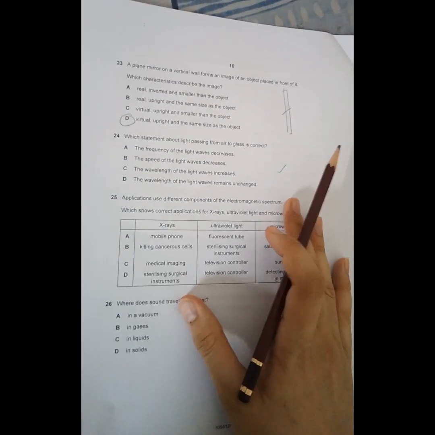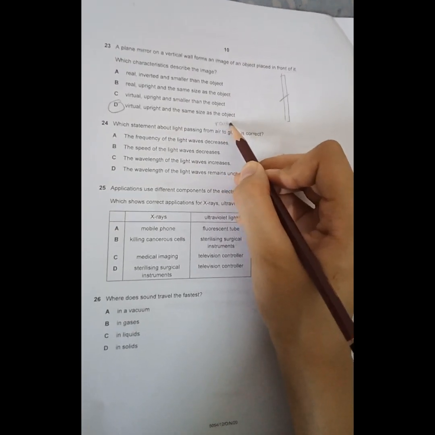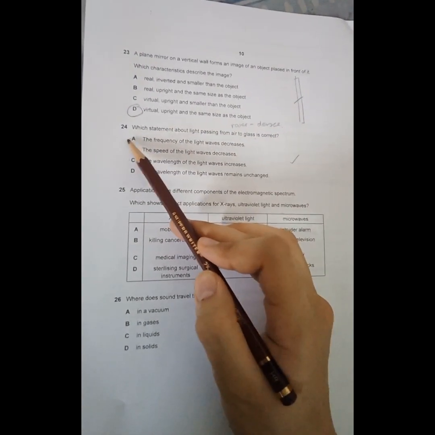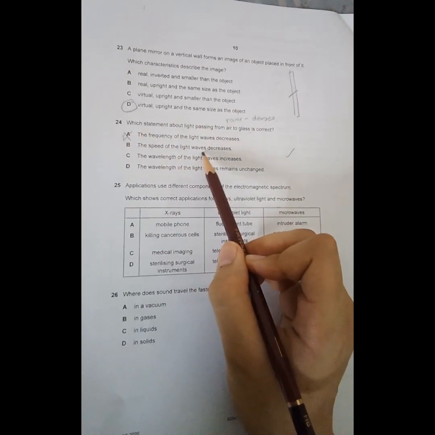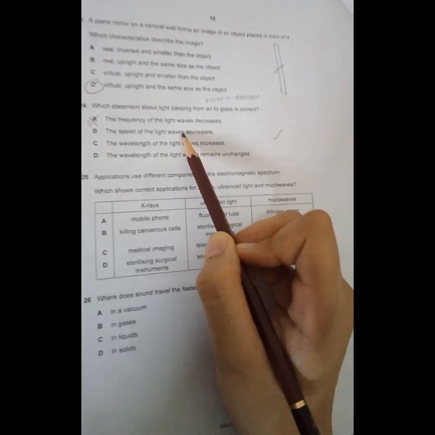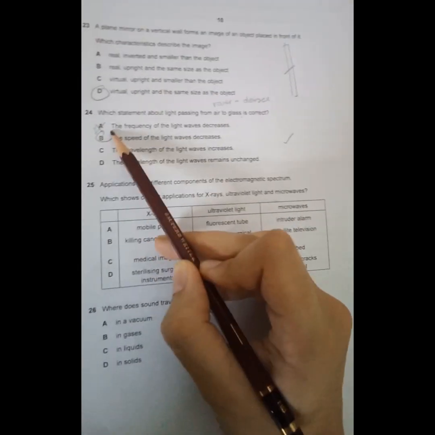Which statement is about light passing from air to glass? It is going from a rarer medium to a denser medium. The frequency remains unchanged. The speed of the light waves decreases. Yes. So we know whenever light enters from a denser to a rarer medium, the speed increases and wavelength increases. But when entering from a rarer to a denser medium, the speed decreases.